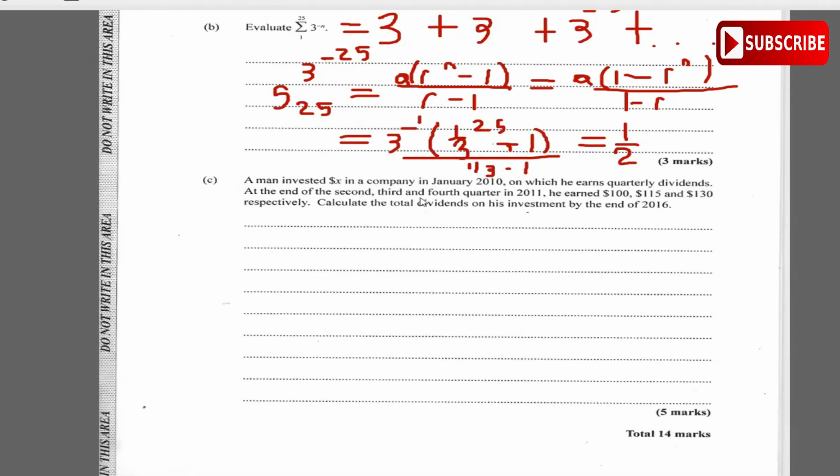Okay. So each year it has 4 dividends because it says quarterly. He started by investing X dollars, then it increased. So this is the first year, first quarter, then something else, then something else, then something else. That would take care of the first year. This would be 2010.